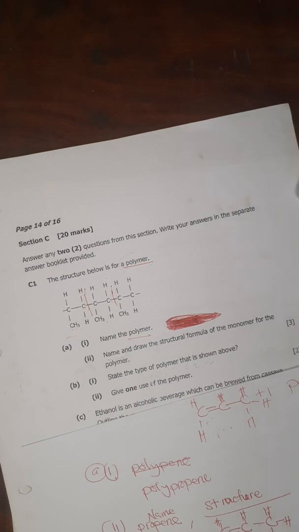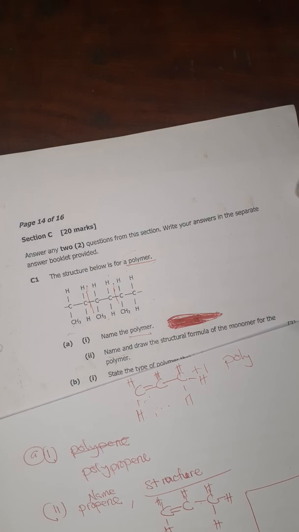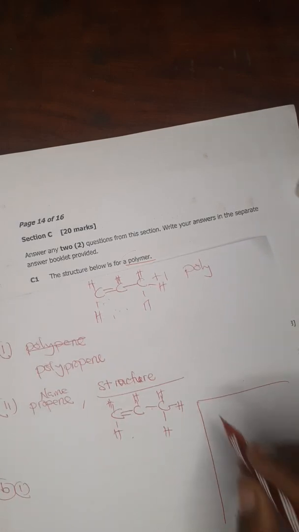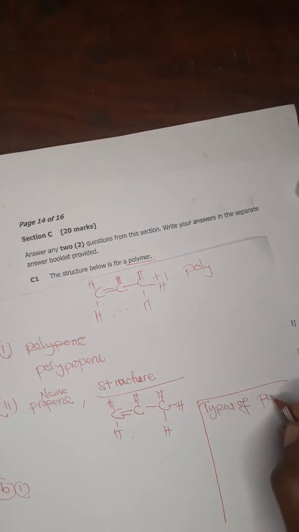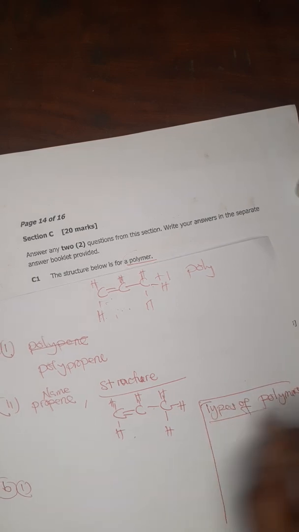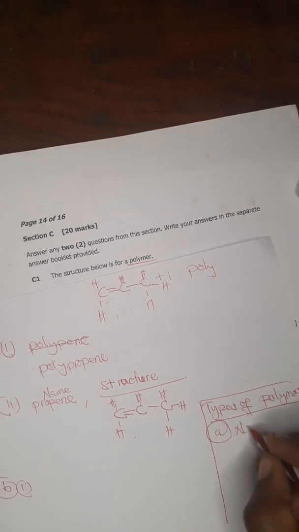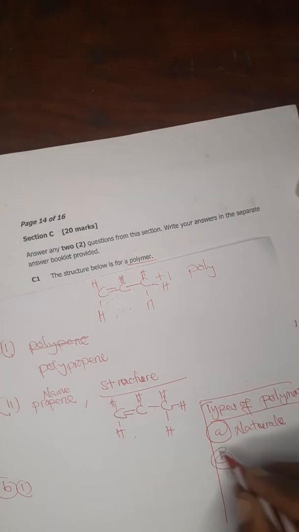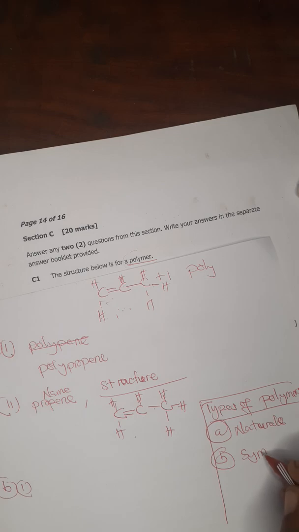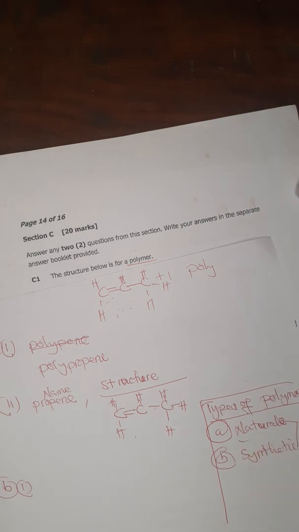Types of polymer. B. Roman number 1. I'll first explain briefly here about the types of polymer. We have two types of polymers. One, we have what is called the natural polymers. Then two, we have what is called the synthetic polymers or man-made polymers. So we have two types of polymers, the natural polymers and the synthetic polymers.